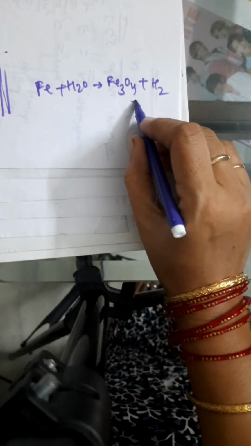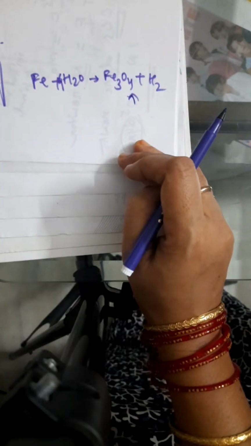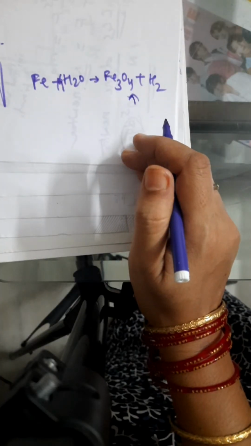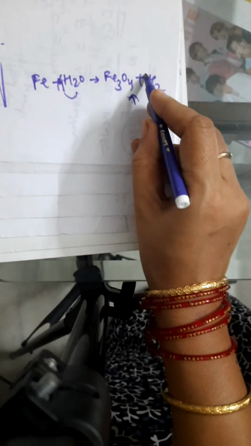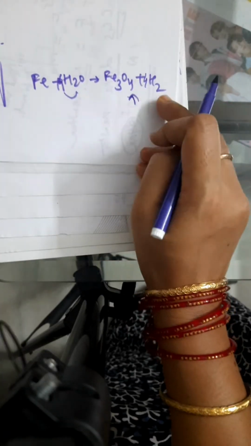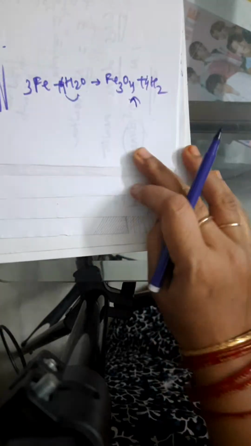So first we'll start out from the oxygen. To make oxygen 4, you need to put 4 in front of water. So once you place 4 in front of water, hydrogen becomes 8. To make it 8, we need to put 4 with hydrogen also. Now Fe is 3, so we'll place 3 in front of that. Thus the equation got balanced.